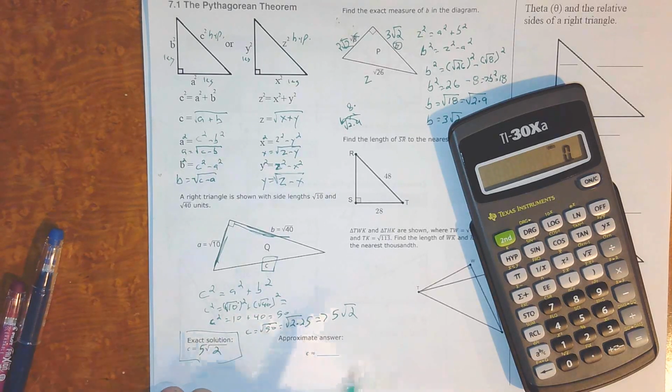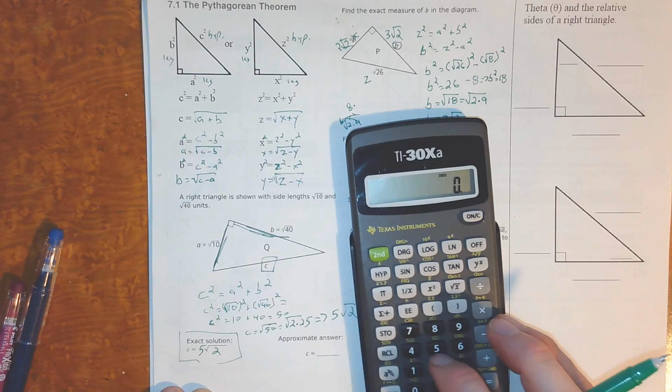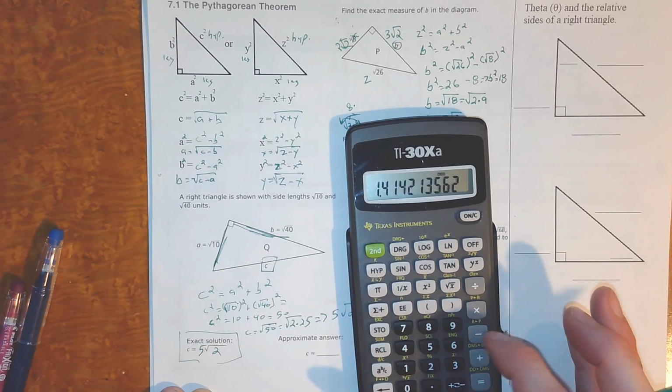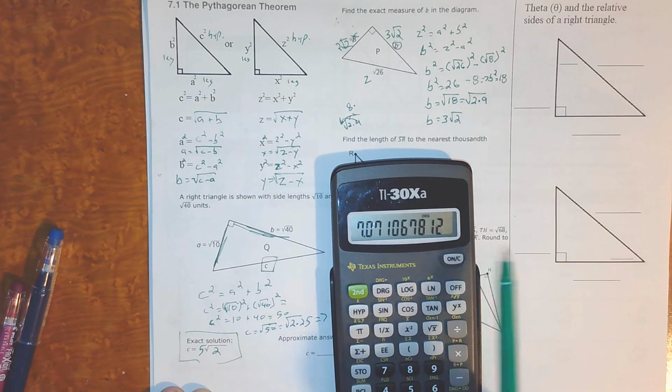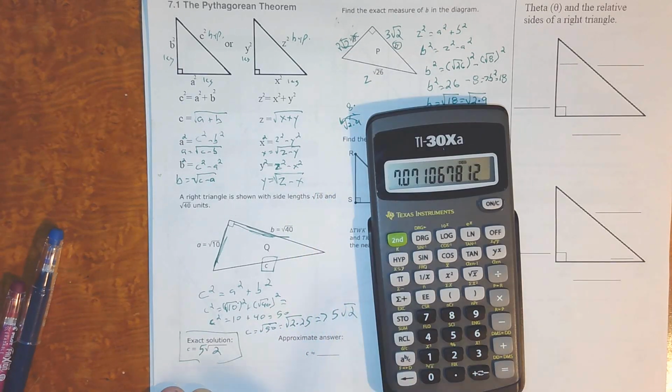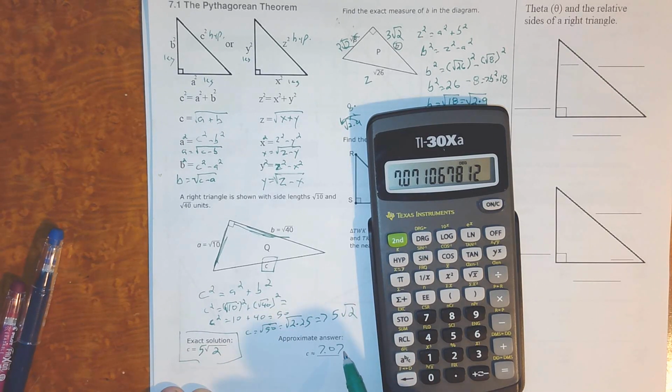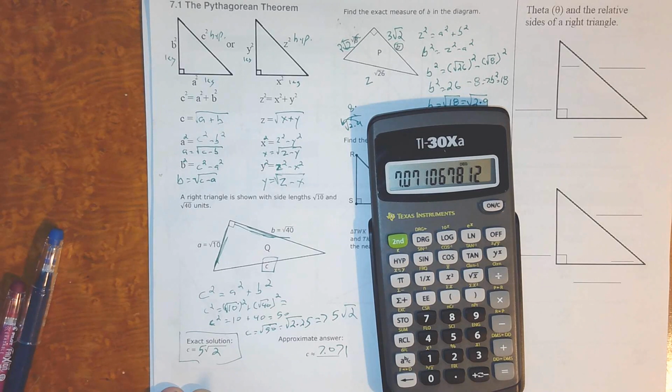Right? But if I do square root of 2 times 5, I mean, that goes off the calculator forever. The approximate answer is 7.071. We'll do the thousandths, right? So that's the approximate answer. Right? This is much more precise.